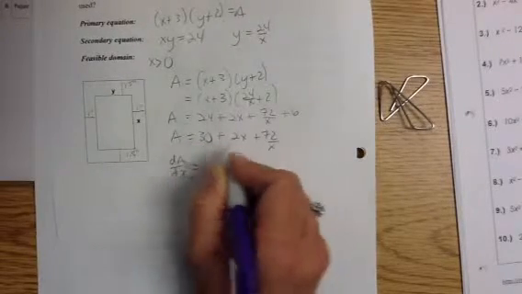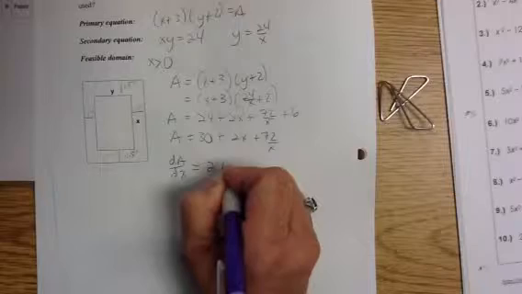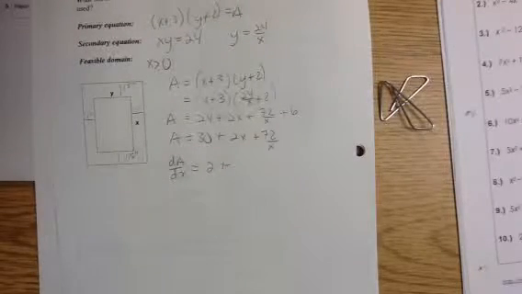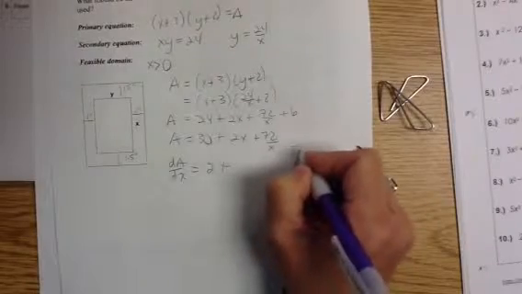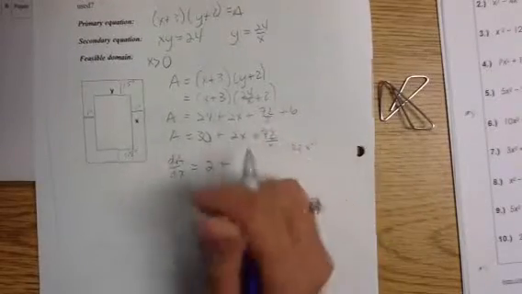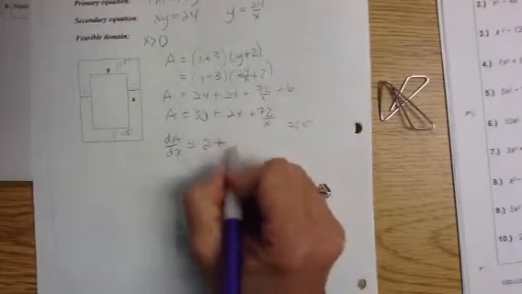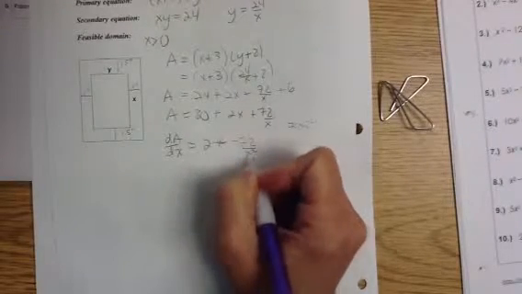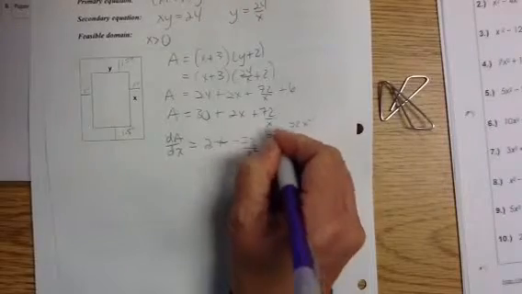Derivative of a constant is 0, so we get 2 plus, and if I take the derivative of this, 72 over x is the same thing as 72x to the negative 1. So what I have here is negative 72 over x squared. And I set that equal to 0.